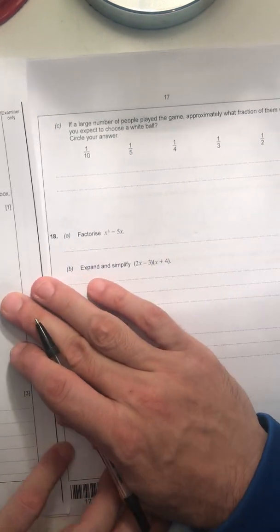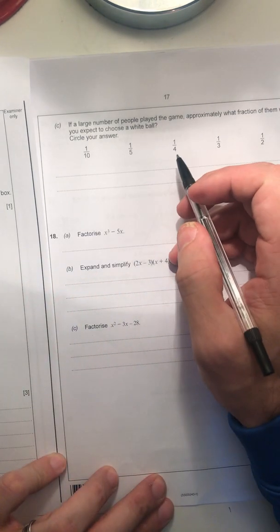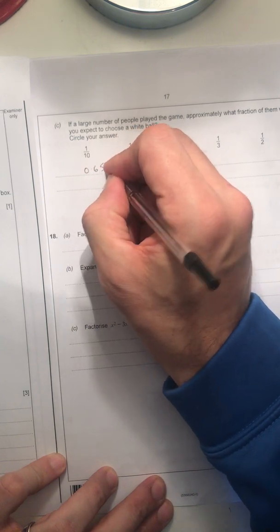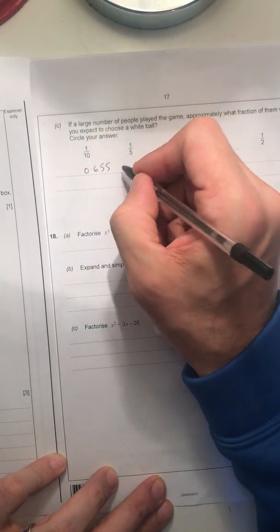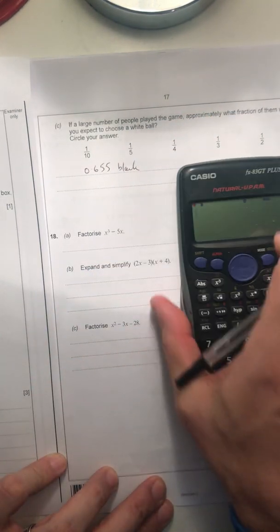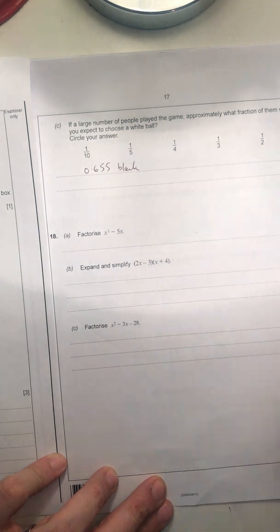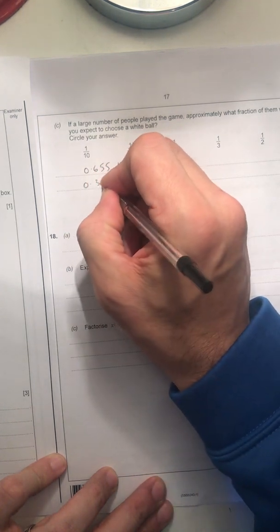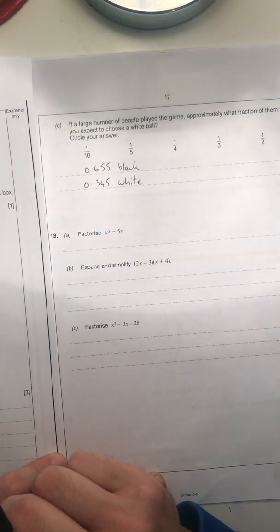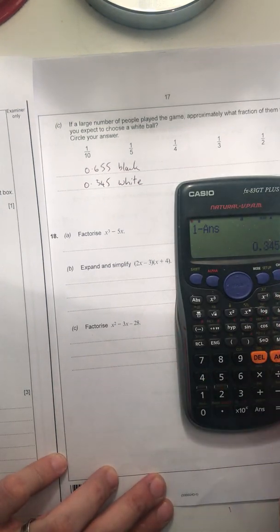Part C says, if a large number of people played the game, approximately what fraction of them would you expect to choose a white ball? Well, if 0.655 chose a black ball, because probabilities add up to 1, then if I take that away from 1, that would tell me that 0.345 would be the probability of choosing white. So which fraction is closest to that?